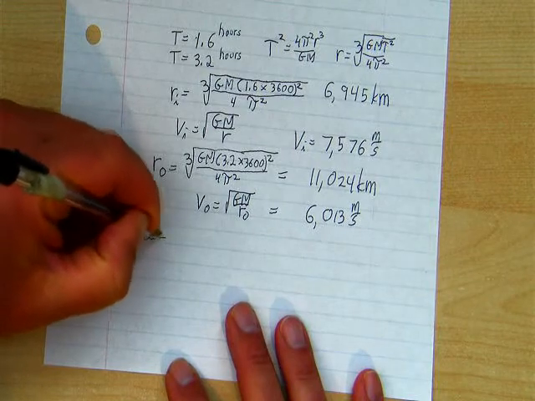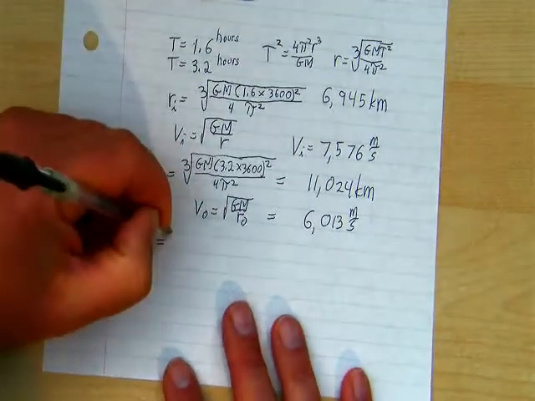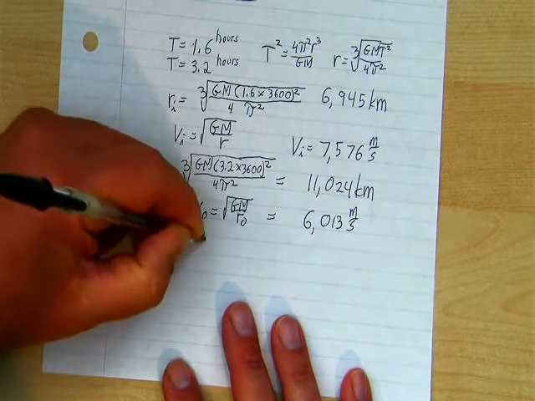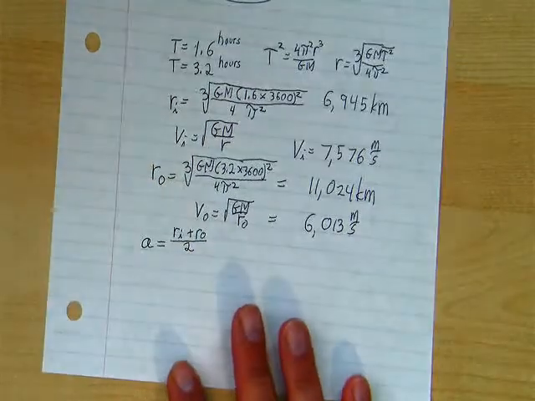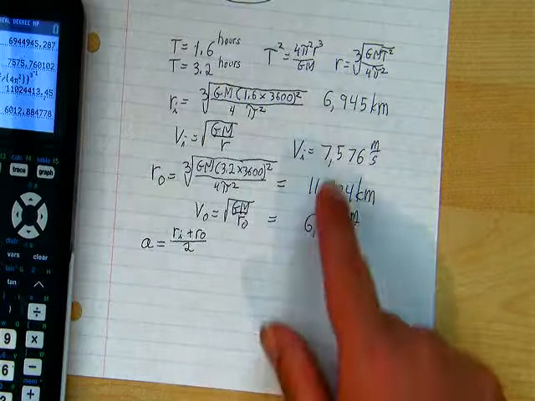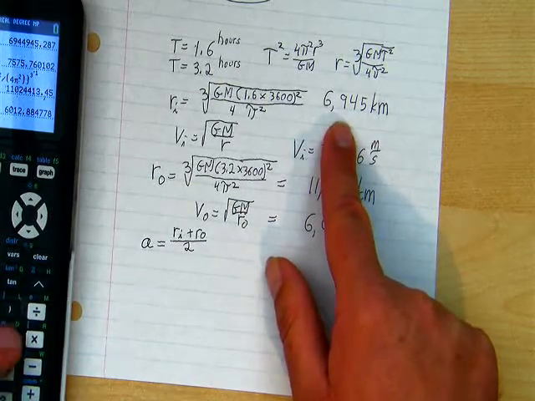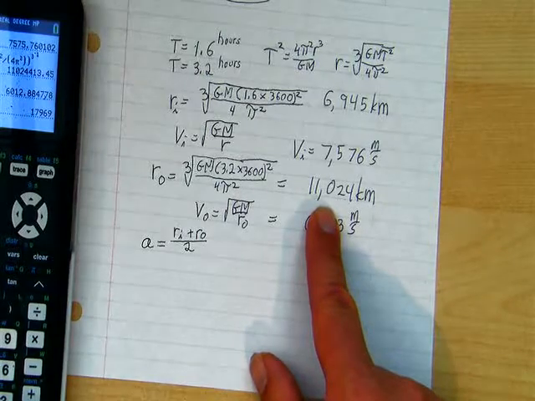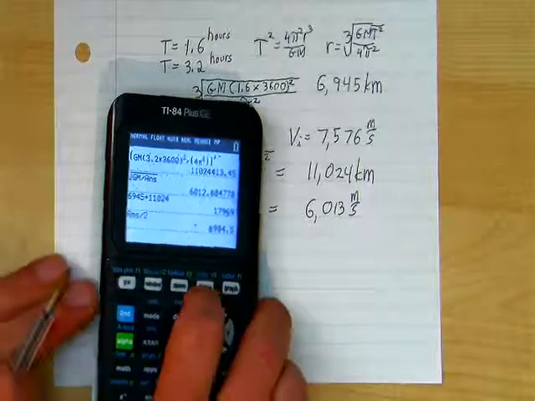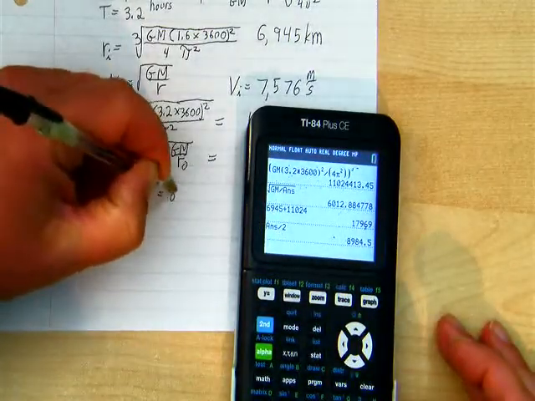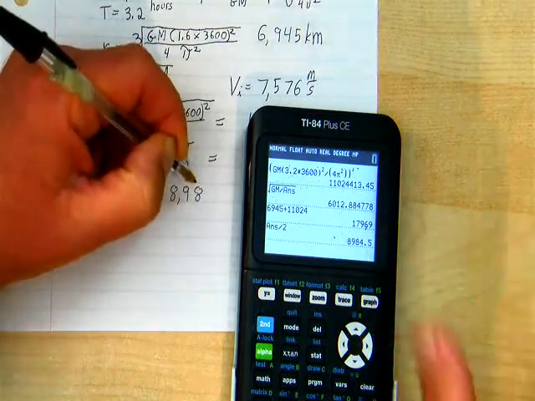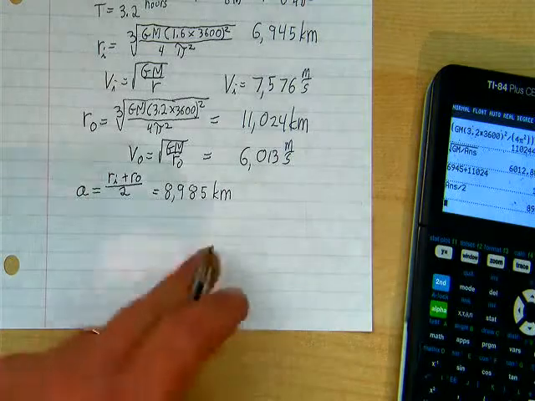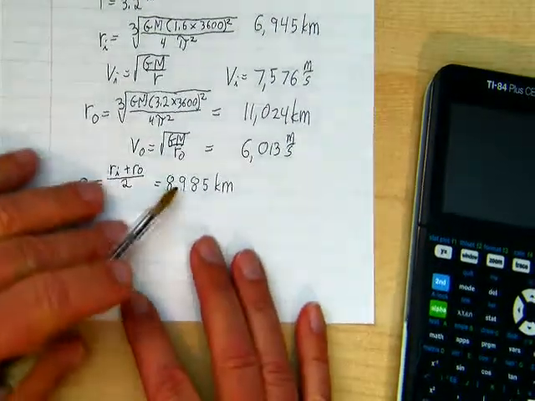The semi-major axis is represented by lowercase letter a, and it is the average of the two circular orbits. So if you take the radius of the inner orbit and the radius of the outer orbit, add them together, divide by 2, you'll have the semi-major axis. So if I take 6945, add to that 11,024, that's the major axis. Divide that by 2, and that is the semi-major axis. It is 8,985 kilometers. I'm not going to do this to 5 sig figs. This is already to 4.